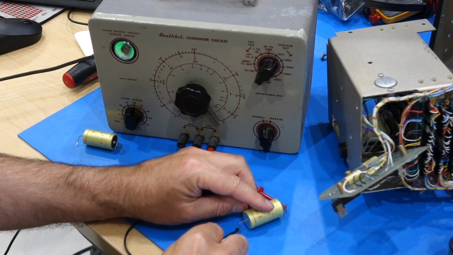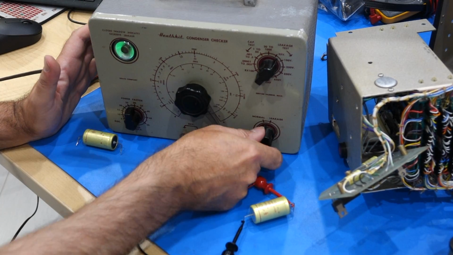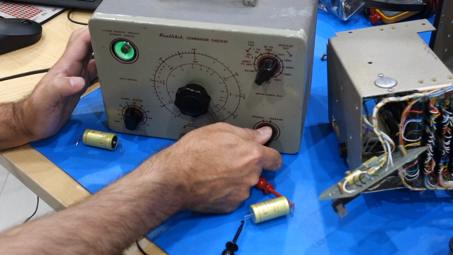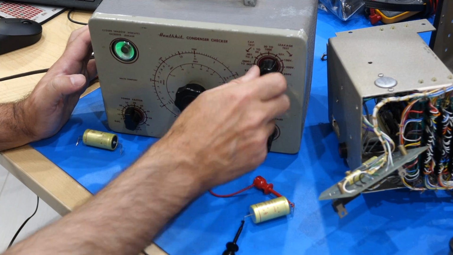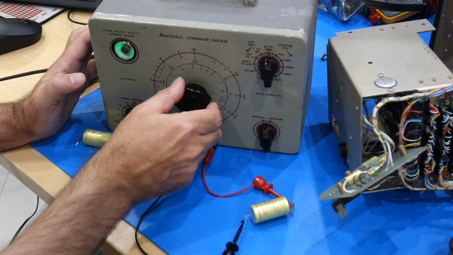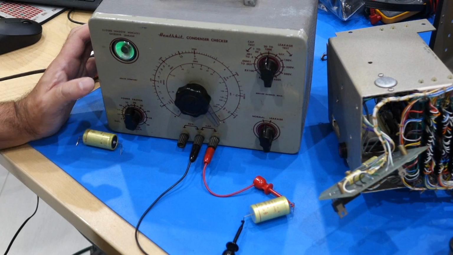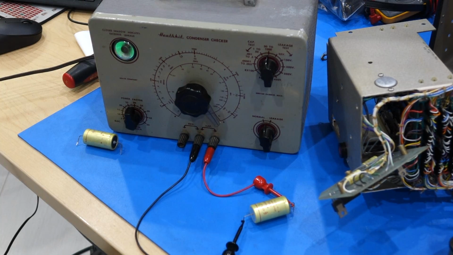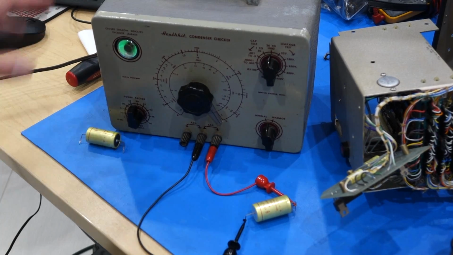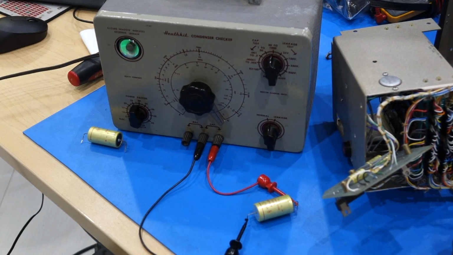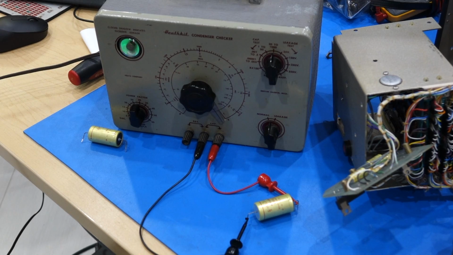And here's another one. Leaky as hell. But as far as cap's concerned, it's still a good cap. Alright, so this is a case where the Heathkit gives us a little bit more information.